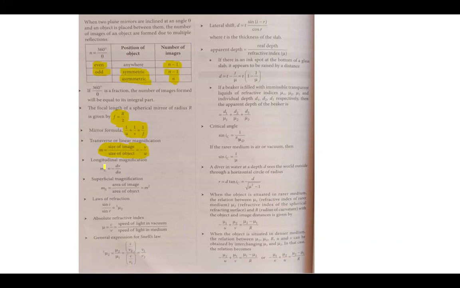If you have the longitudinal magnification, then it is minus dv by du. If you have superficial magnification, then area of image to area of object is given by m square.